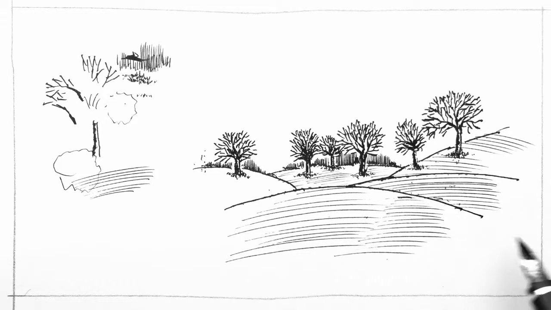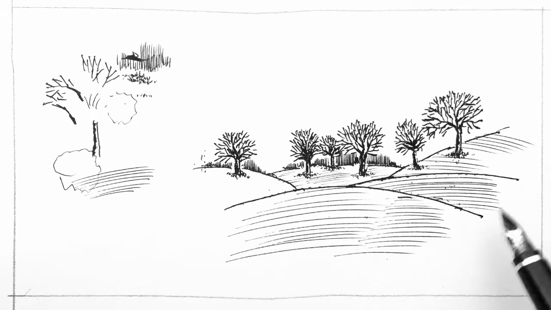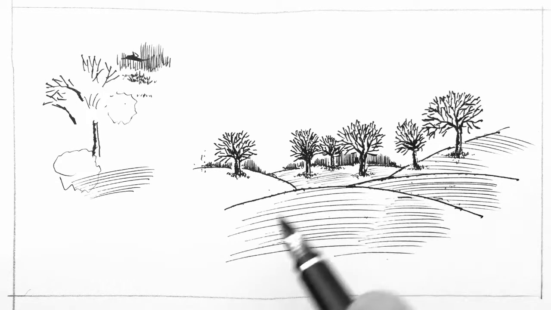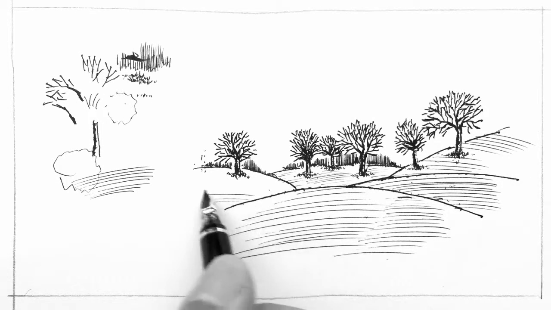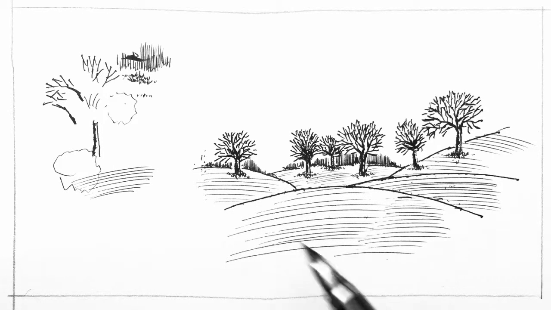So this is how easily you can add these lines to establish the ground form for the planes. And I will use the same over here, and I will use this kind of line to establish the ground form for those planes.